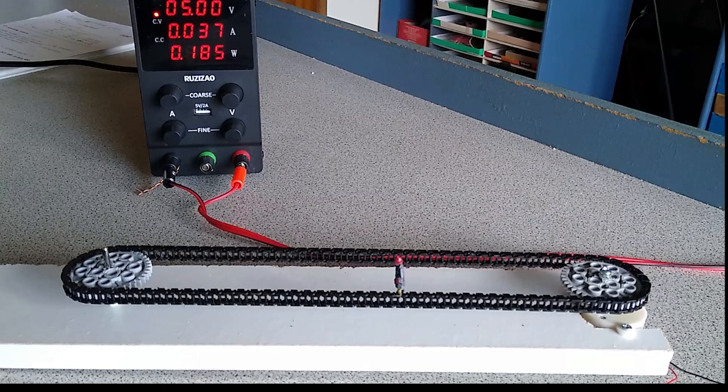Or if you mounted the whole thing on its side, it could be used as a factory conveyor belt with various objects glued to the links.